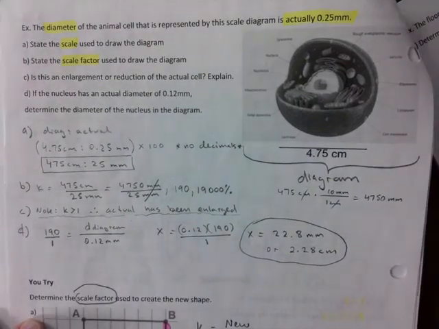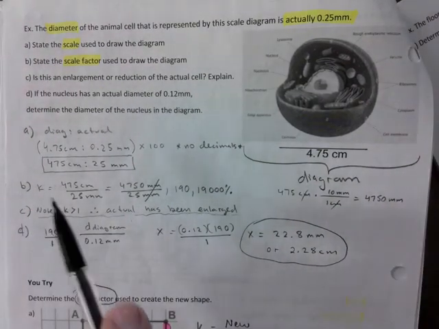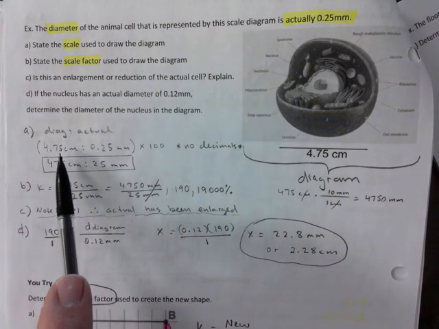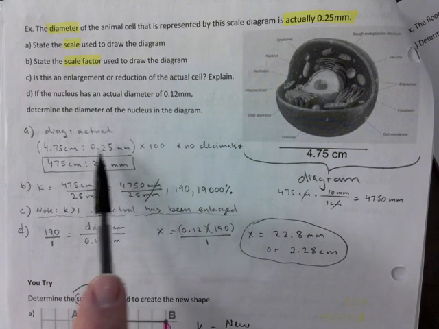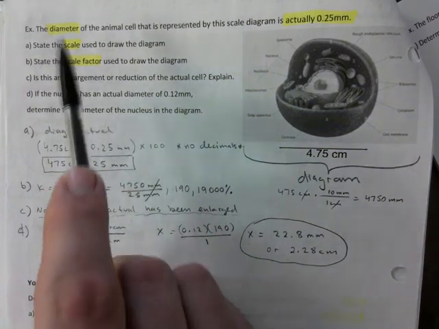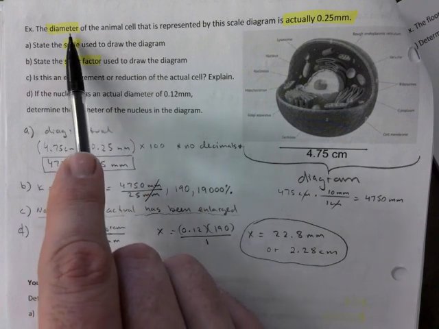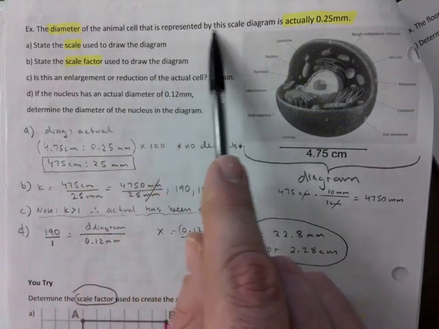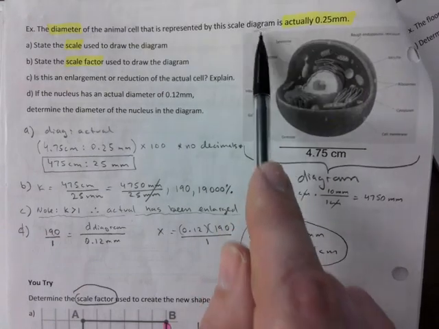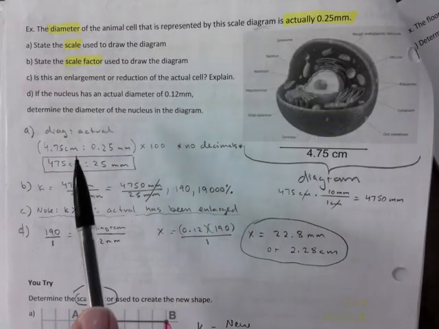I saw that most of you were. So remember, if it's just a scale, you want to write it with a colon in there, diagram and actual, right? There's a diagram there, so this is the picture, and then there's the actual.